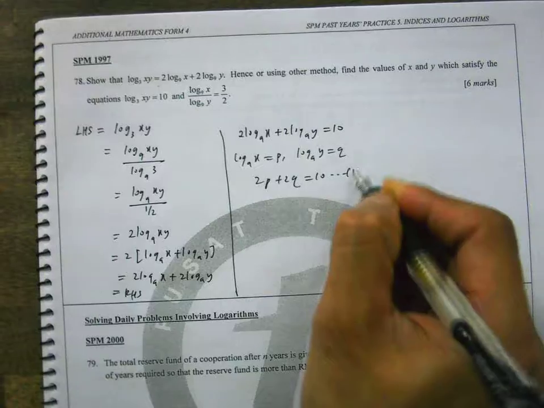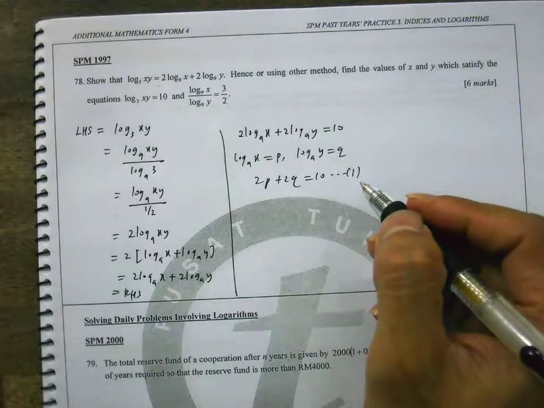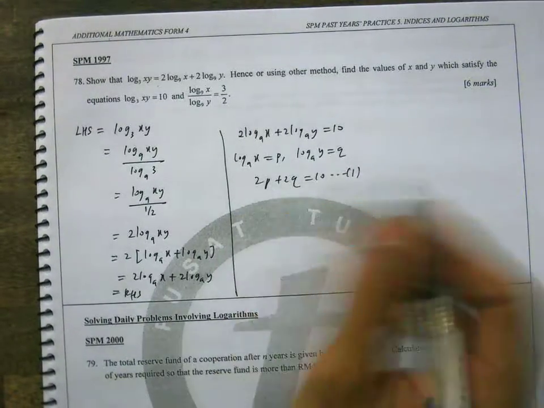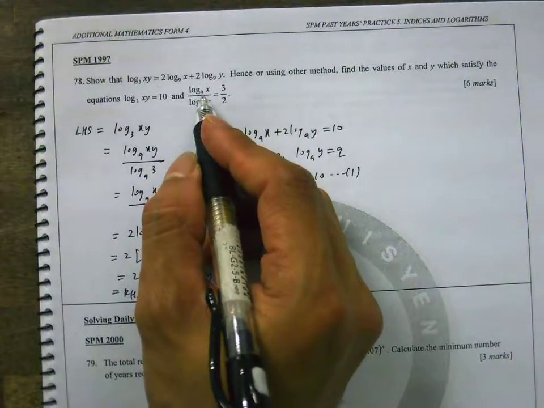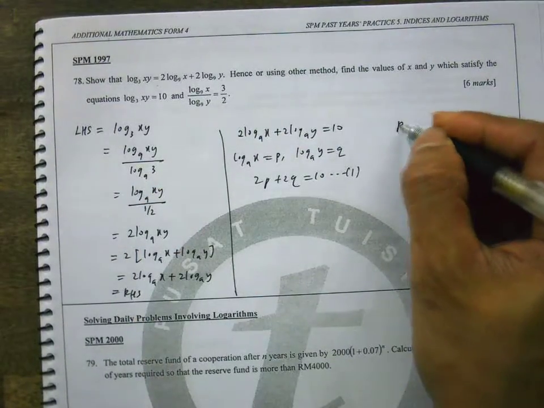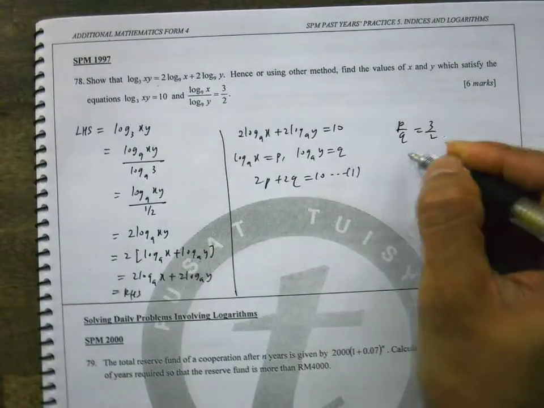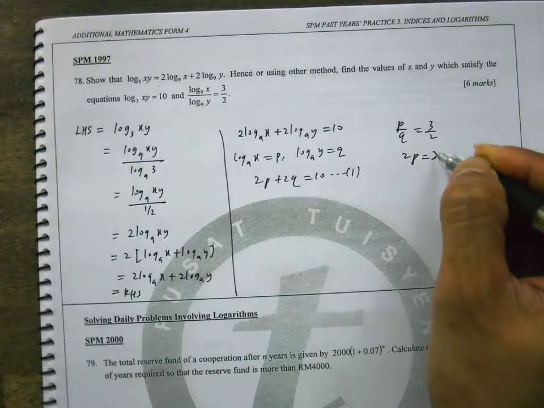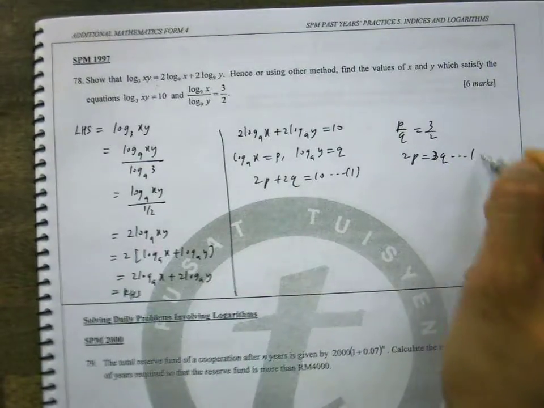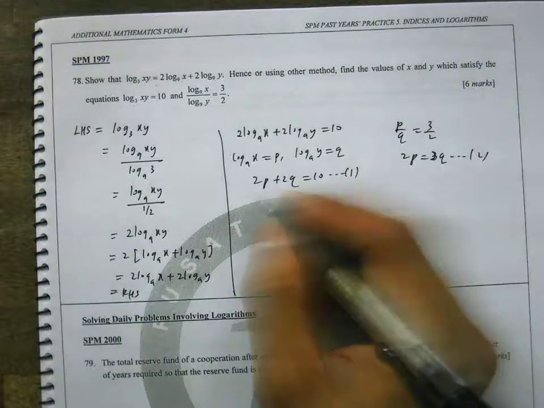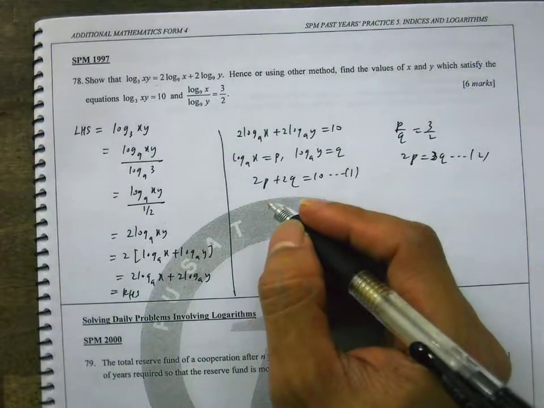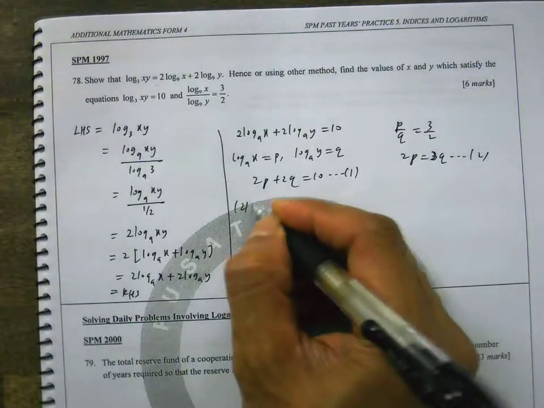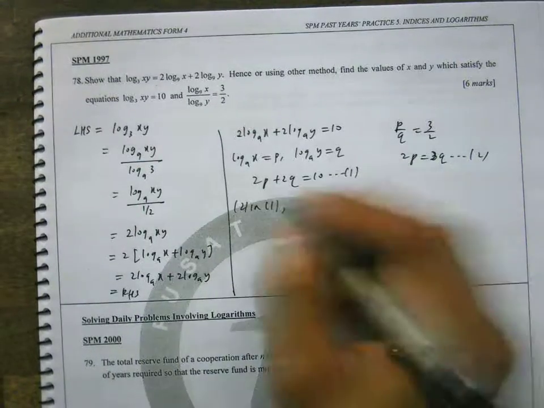Leave it first. I know some of you may want to times 2, but it's okay, just divide by 2. Leave it first, because the second one we can sub this with what? P over q equals 3 over 2. So 2p is 3q. Am I right? Then from here you can sub in the right. If you go and divide by 2, then you get times 2 again. Yeah? So when you sub 2 in 1, don't write 2p, write 3q.